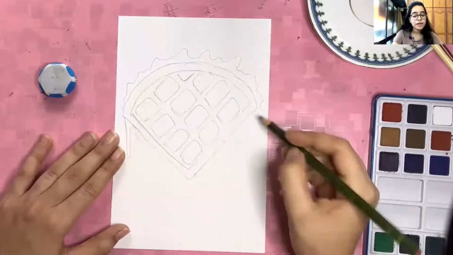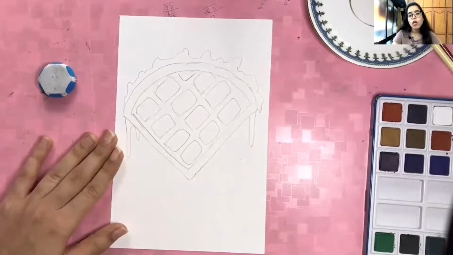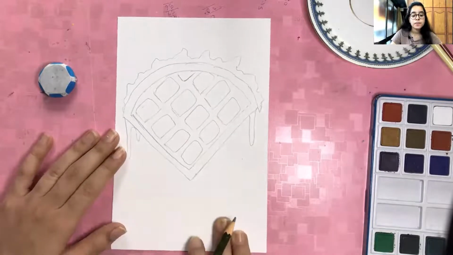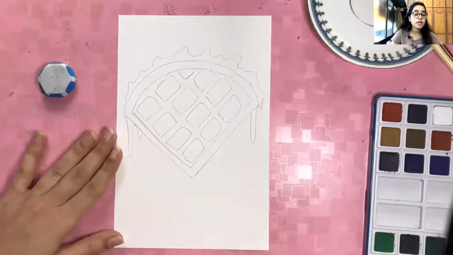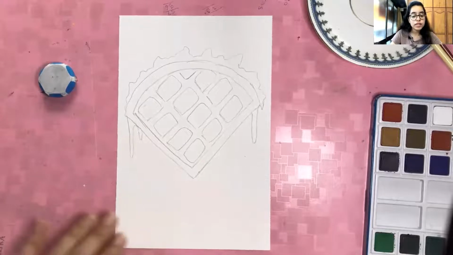Okay, so we'll make it very, very chocolatey because we all love chocolate. You all told me that you love chocolate so much. We're going to add a little more chocolate over here, like it's dripping from the sides. Okay, the rough sketch is ready now. We have the rough sketch ready in front of us.